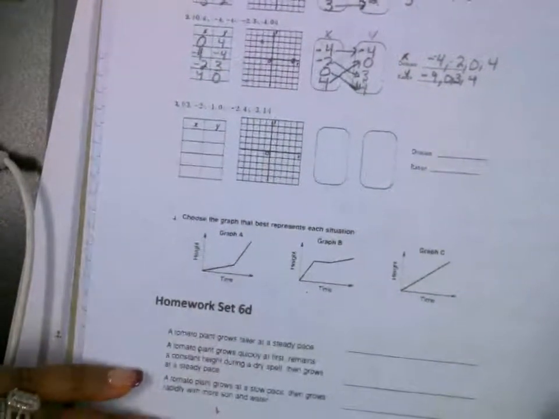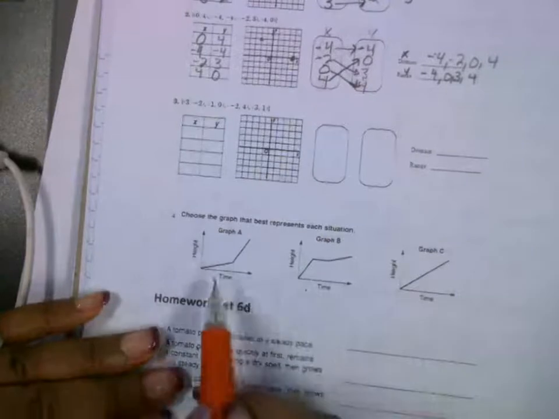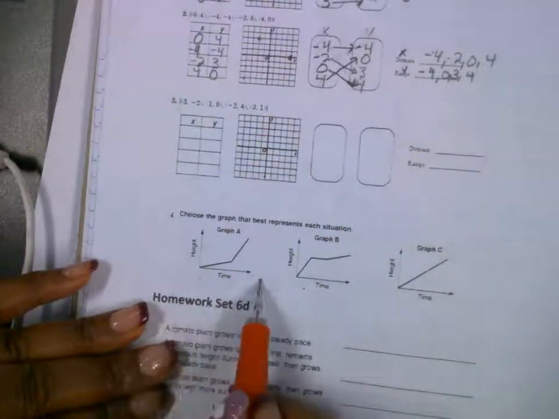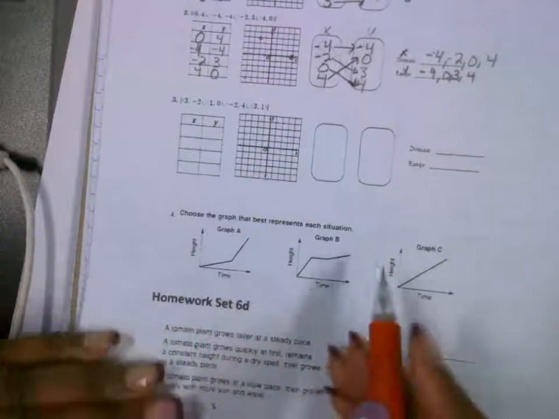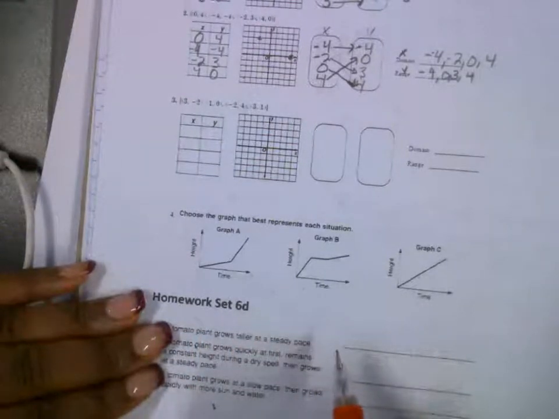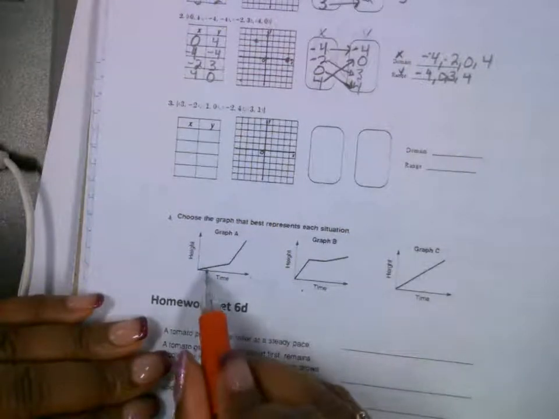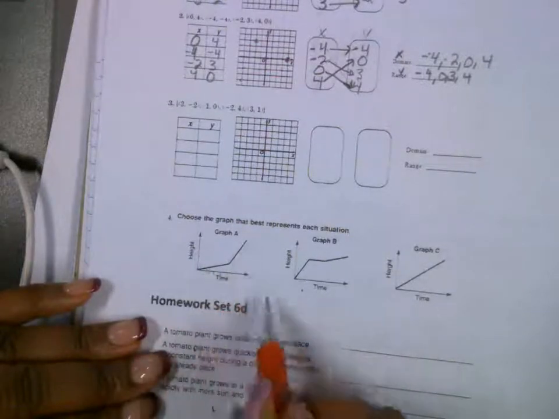Yeah. All right, so let's look at this one. Let's choose the best graph for this situation. The situation here is time and height. So they can give you a lot to choose from here. Over time, the height increases.